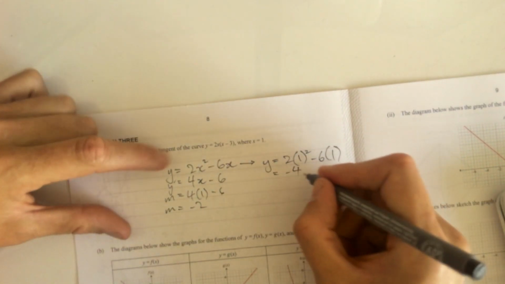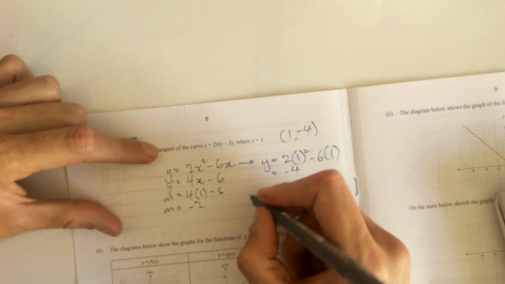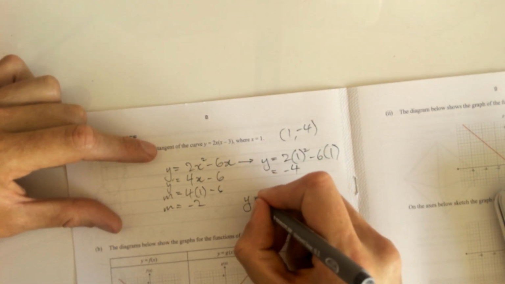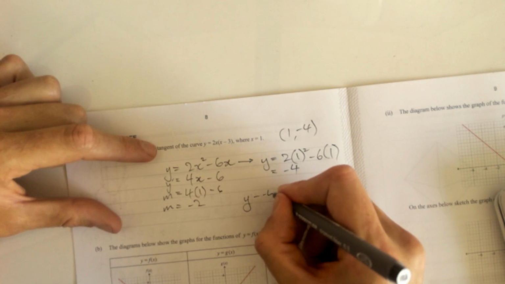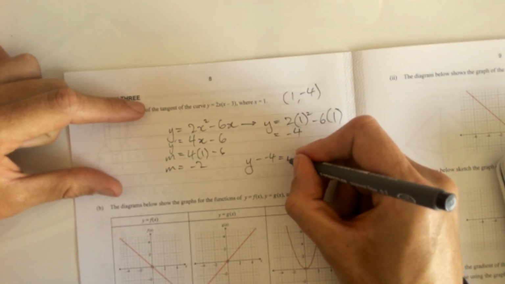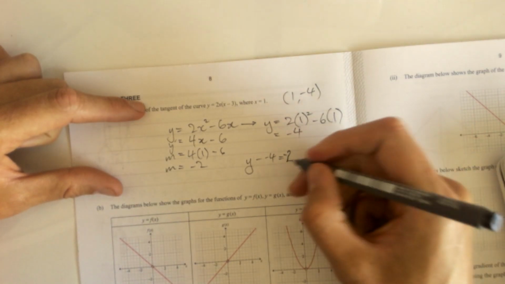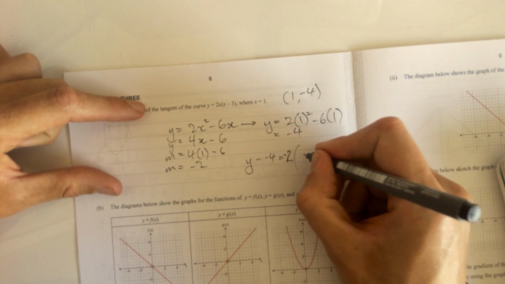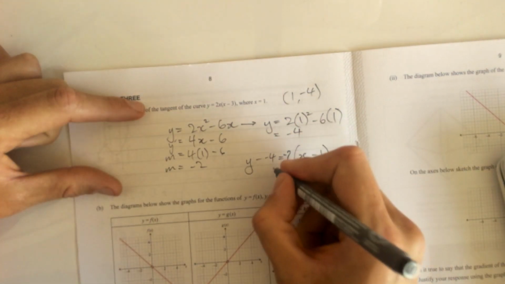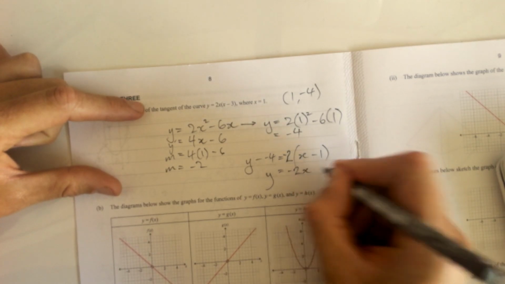So we've got an x value, we've got a y value, 1, negative 4, and we've got an m value. So y minus negative 4 equals, how am I going to make that into a 2? Negative 2 times x minus 1. Y equals negative 2x.